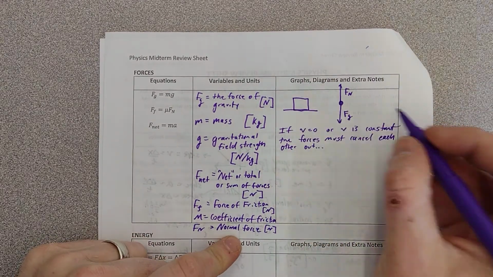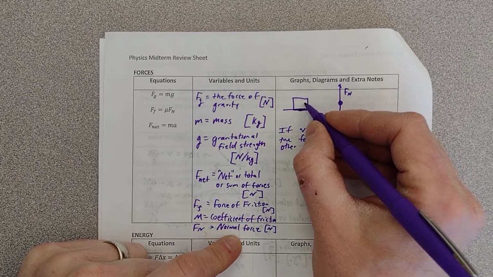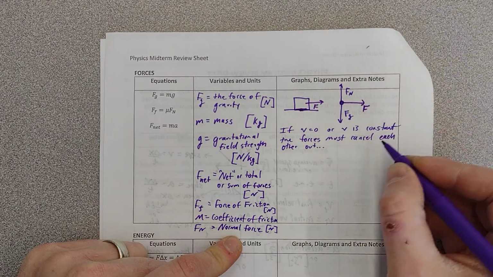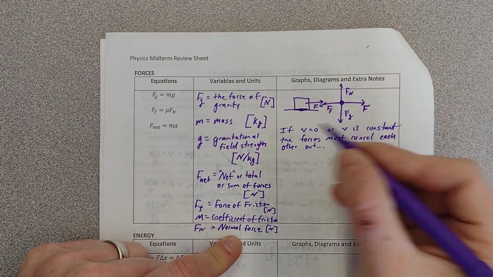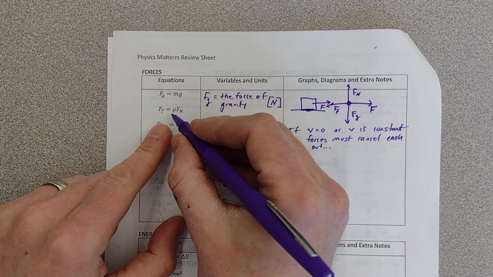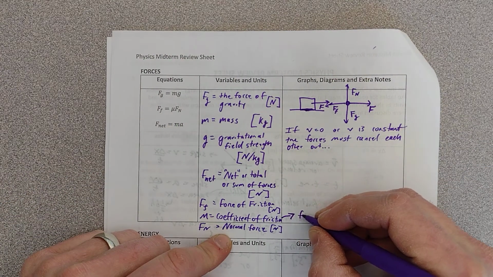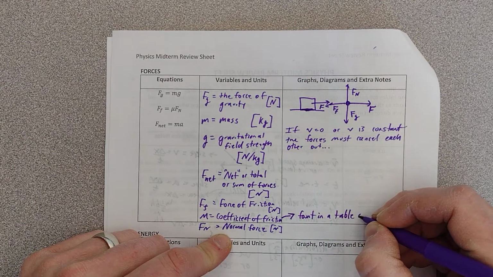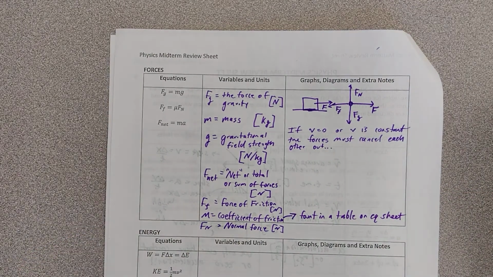Force of friction acts on this surface here at the bottom, right? So let's say there's a force pulling it this way, right? Well, if it's constant velocity, the force of friction would have to be the same, but the opposite direction, resisting the motion. There's a table to find these coefficients. I'll put a note down here. Found in a table on equation sheet. All right.